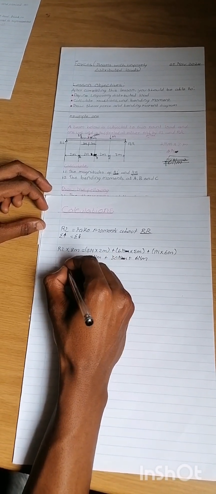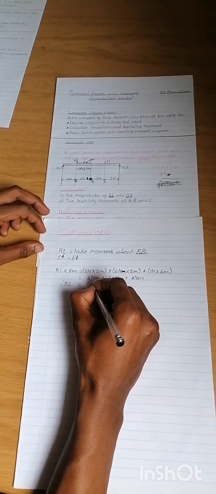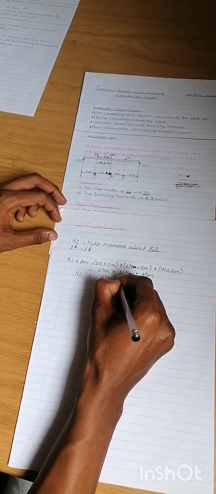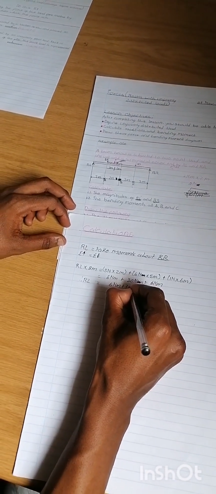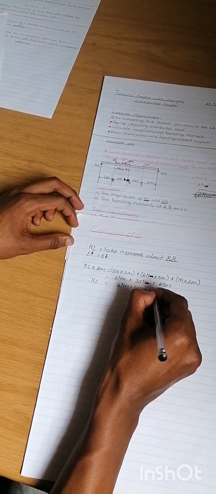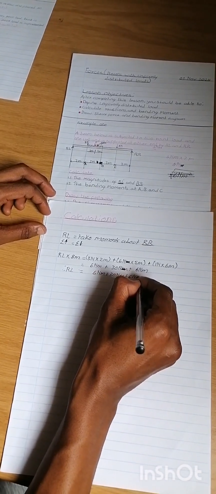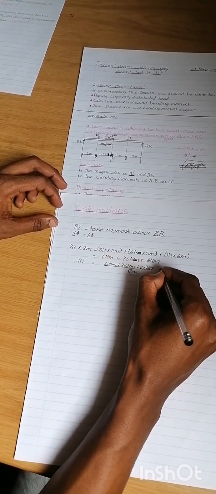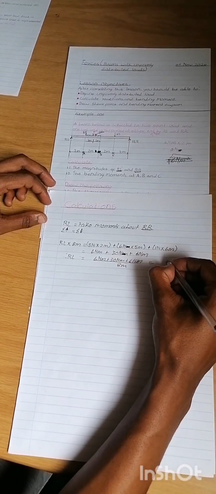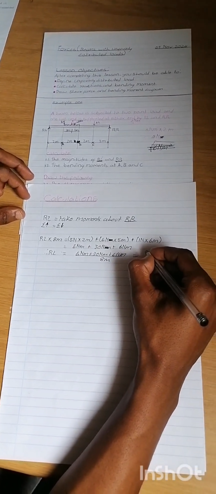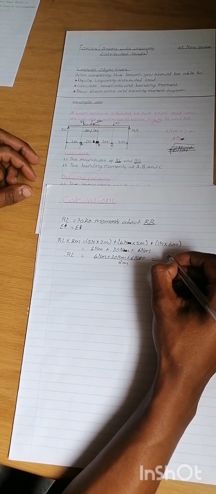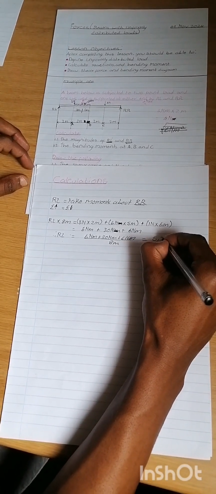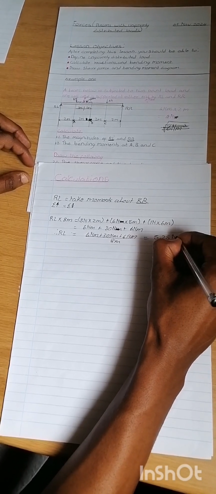So therefore RL is 6 Newton meter plus 30 Newton meter plus 6 Newton meter divided by 8 meters, is equal to, our RL will be 5.25 newtons.